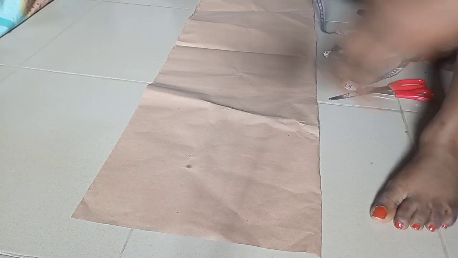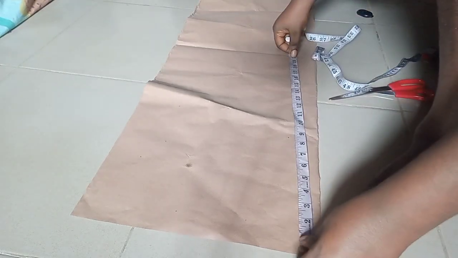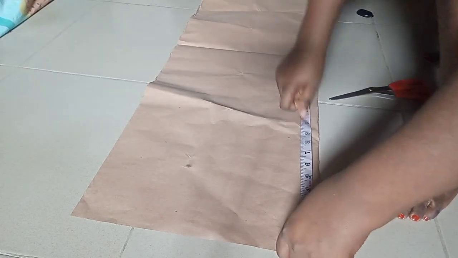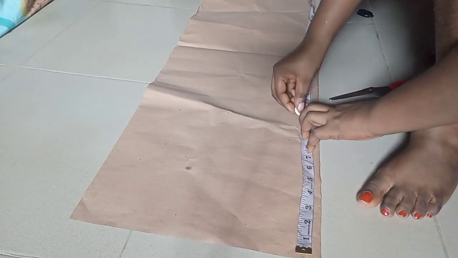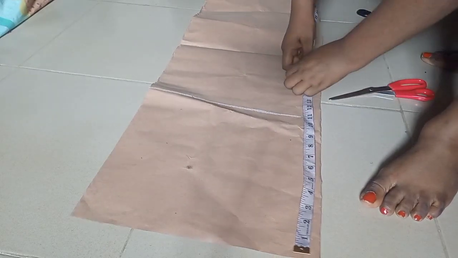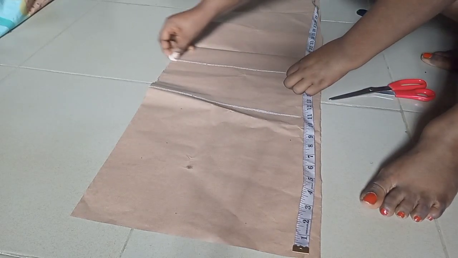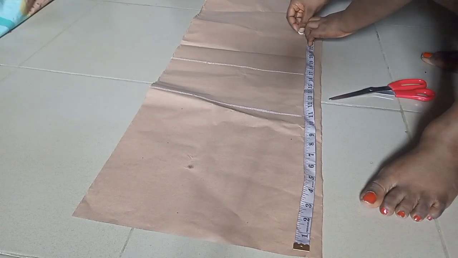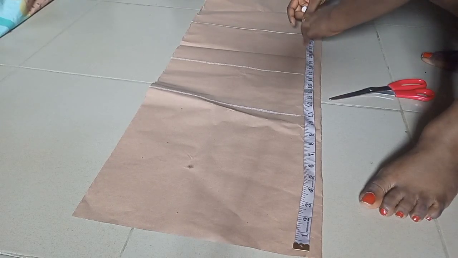Hi, fashion lovers. So today we are drafting the basic bodice for beginners. First of all, get your bust measurement, then your waist line, then your hip measurement.